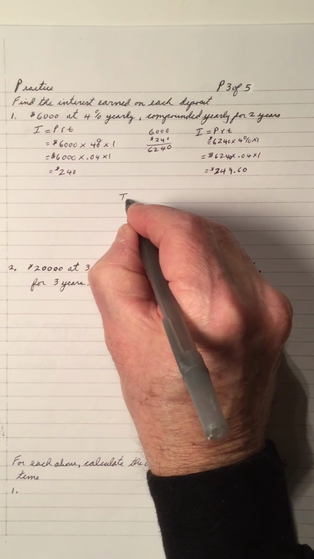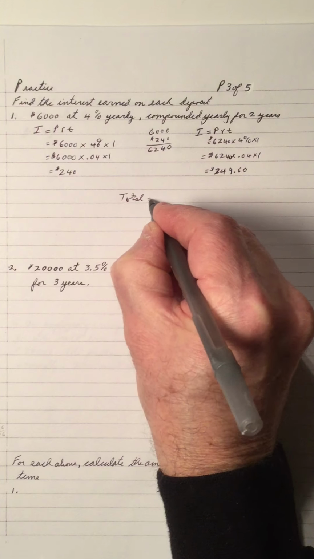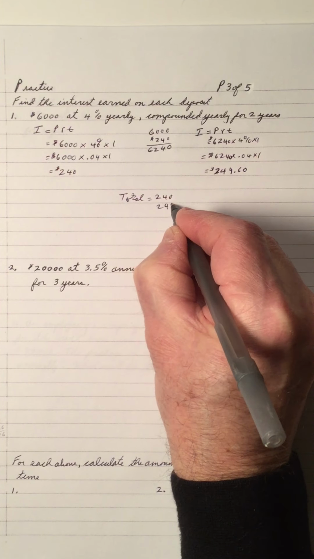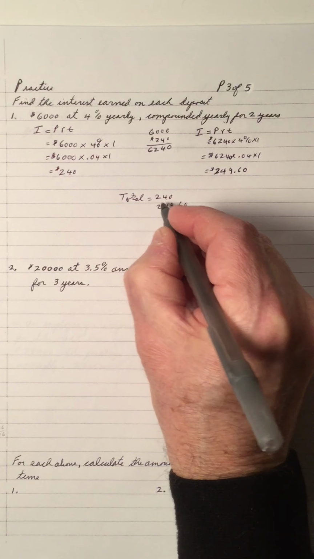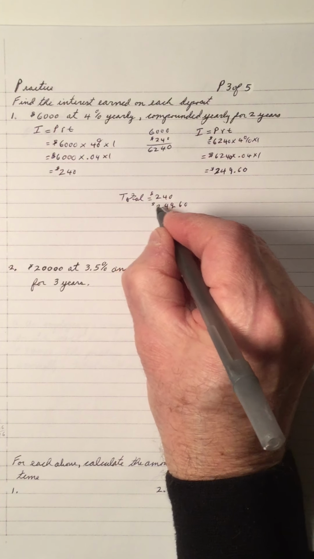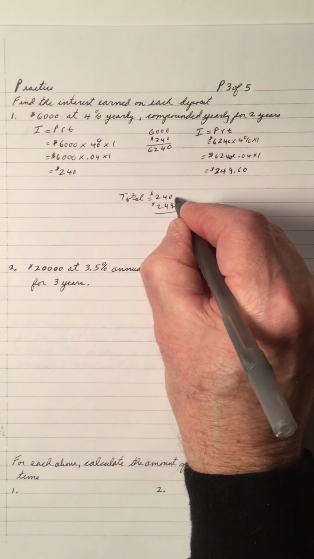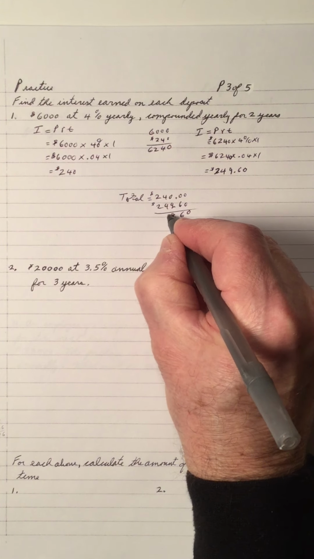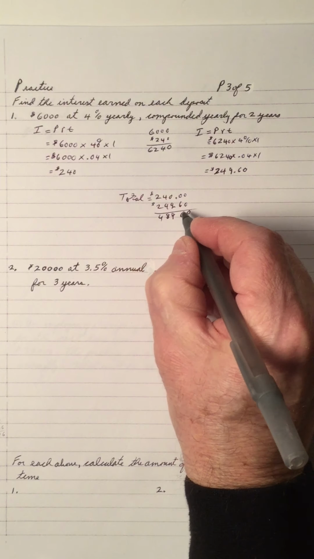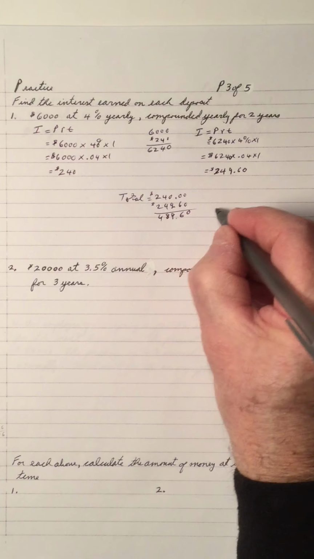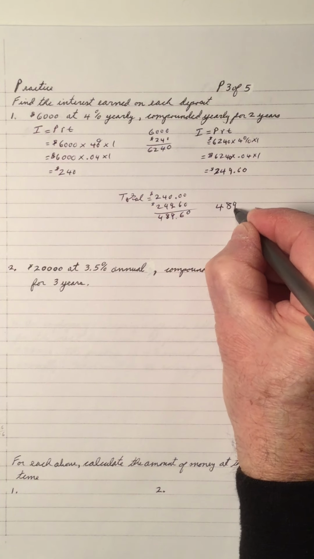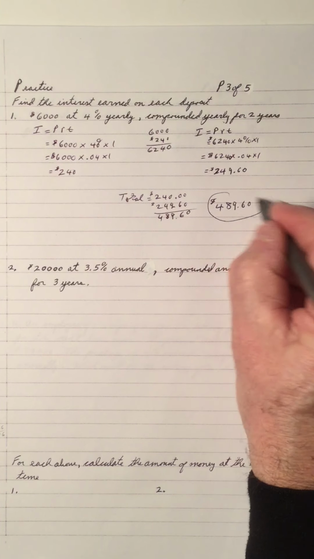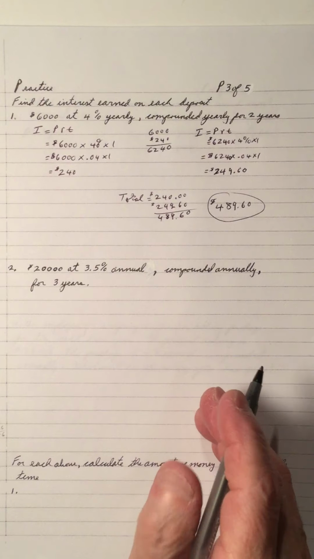So your total interest you earned is $240 add on $249.60. And when you add that up, the decimal is there, so the interest is $489.60. Notice we're only asking you to find the interest.